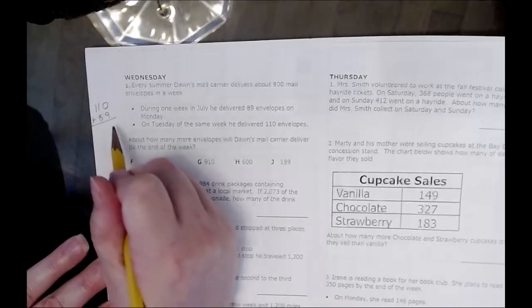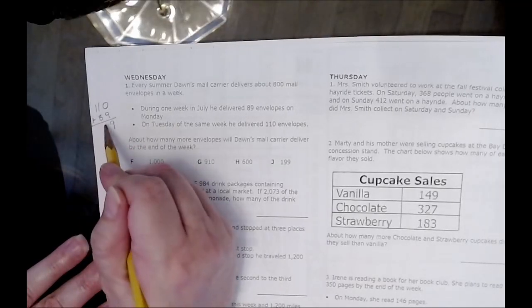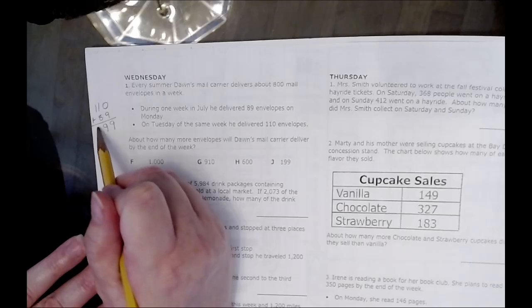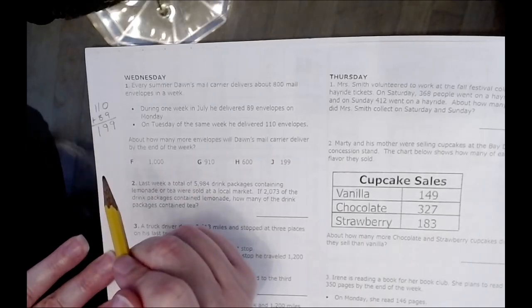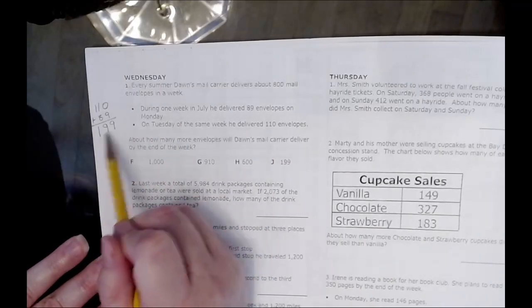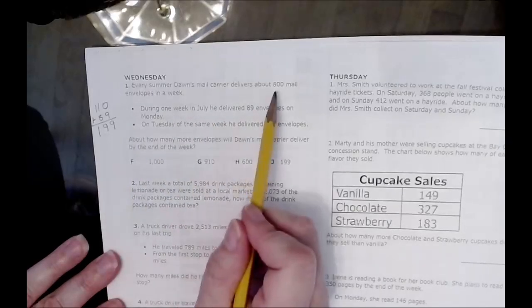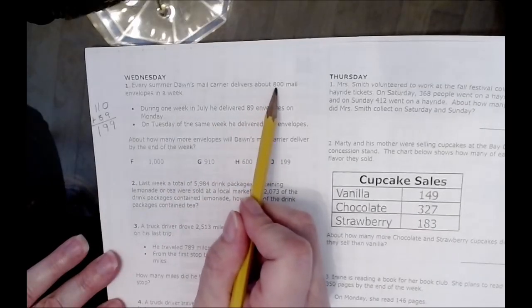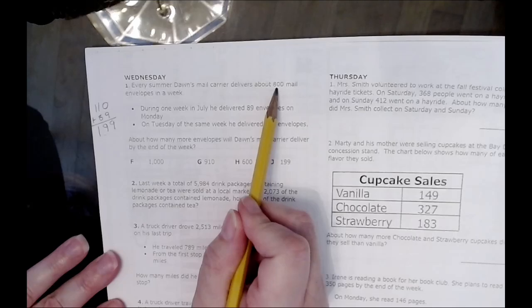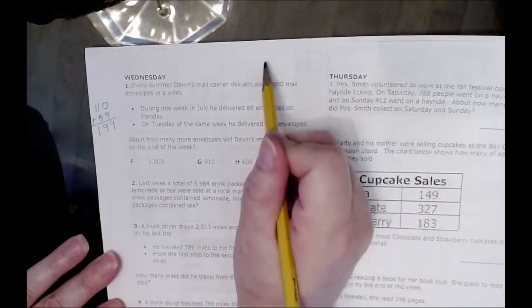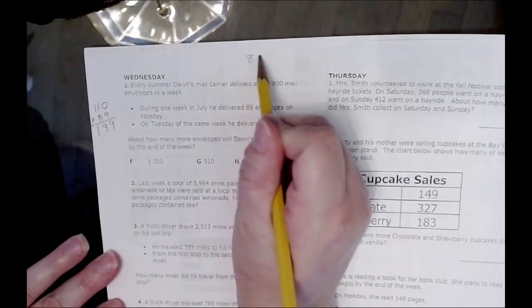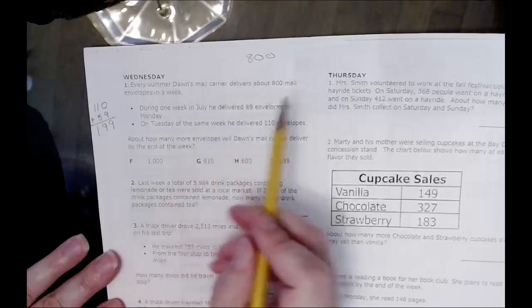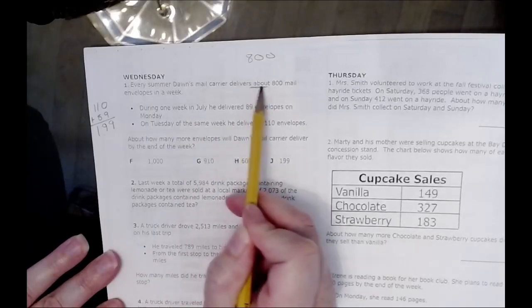0 plus 9 is 9. 1 plus 8 is 9. 1 plus nothing is 1. So that's how many they've had so far. But we know they do about 800. Okay, so we have 800, and we want to find the difference. But it's saying about, so we can estimate a little bit now.